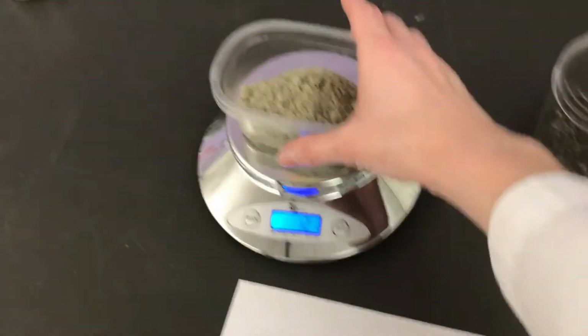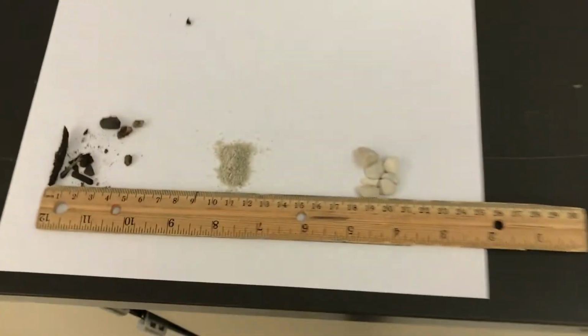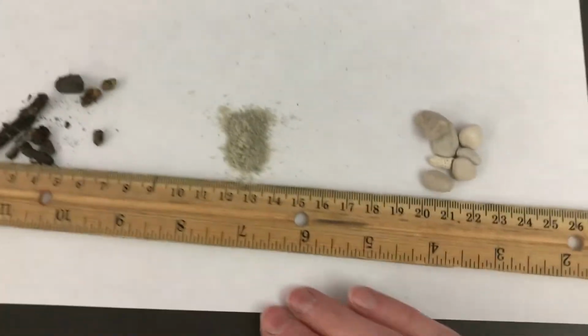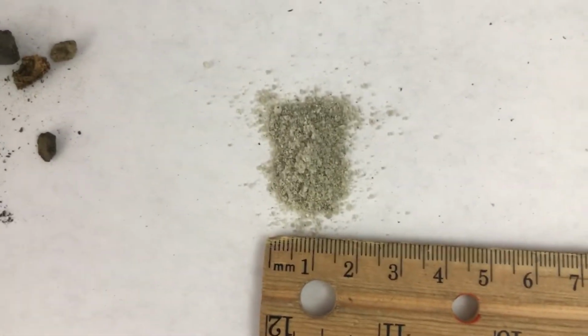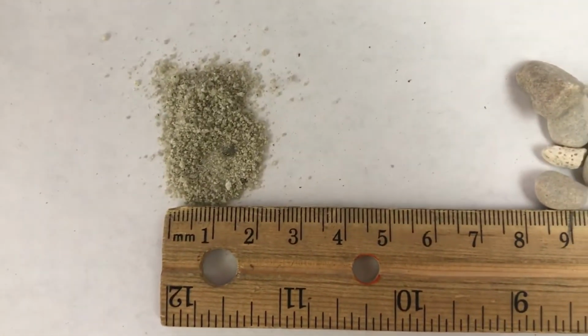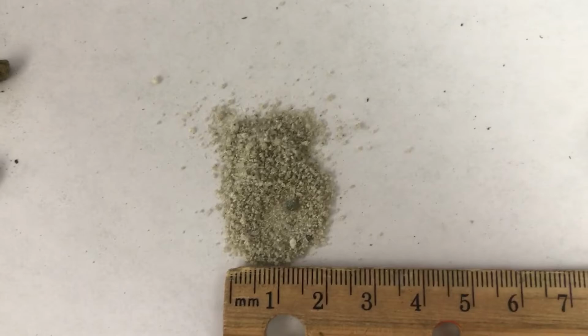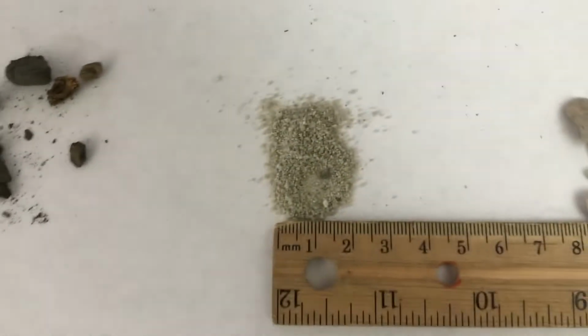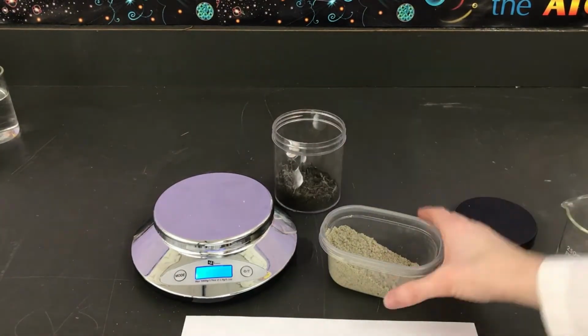For observations, what state of matter is sand? Is it a solid, a liquid, or a gas? And you can also write down the size of the particles. What are the size of the particles? It looks like the biggest grain of sand I can see is maybe that one right there, and there's only one of them, and it's maybe 2 millimeters. So sand is rather small, even smaller than our topsoil was. It's got a smaller particle on it. So those are some observations you can make about sand. Let's go ahead and add that to our jar.